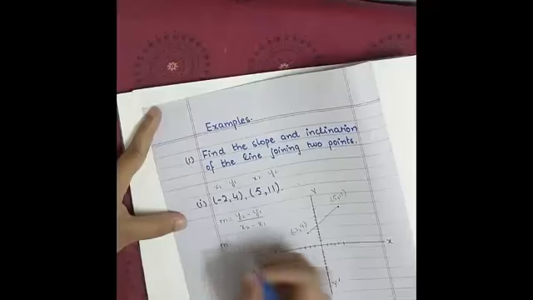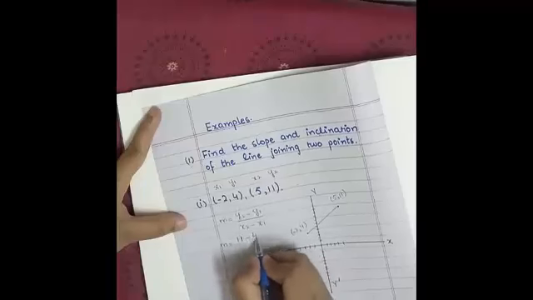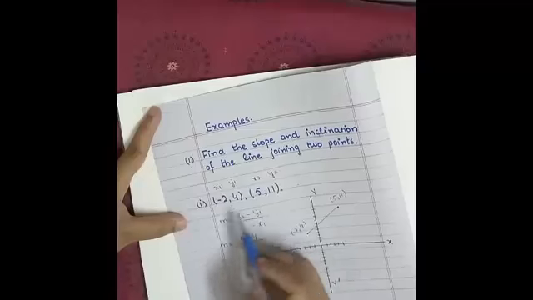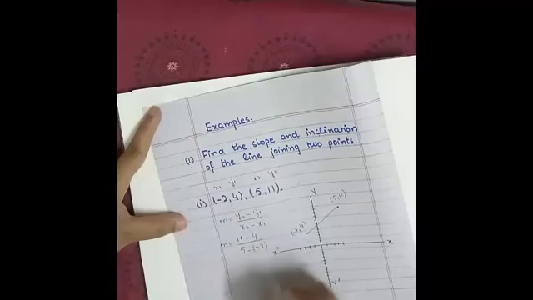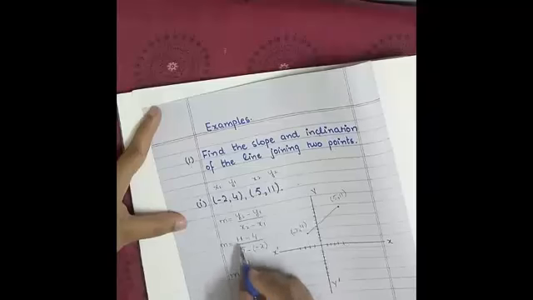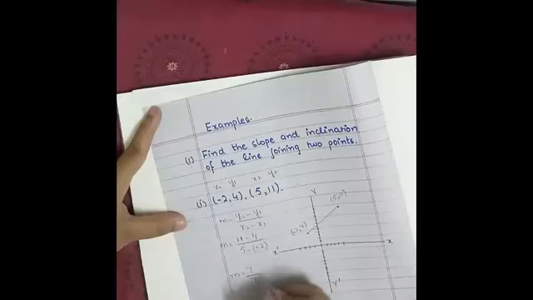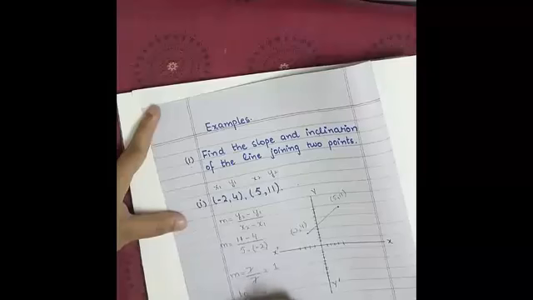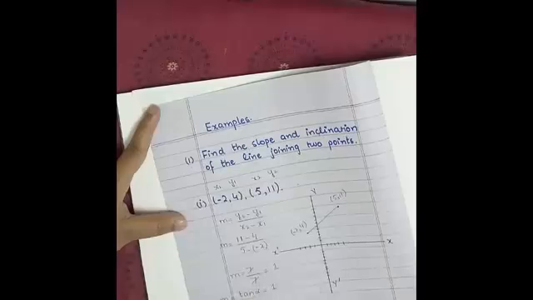So m is equals to y2 is 11 minus y1 is 4, x2 is 5 minus x1 is minus 2. So m is equals to 11 minus 4 is 7 divided by 5 plus 2 is 7. So 7 divided by 7 is equals to 1. So tan alpha, m is equals to tan alpha, which is equals to 1.